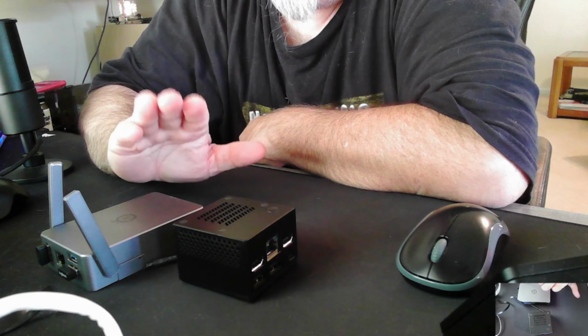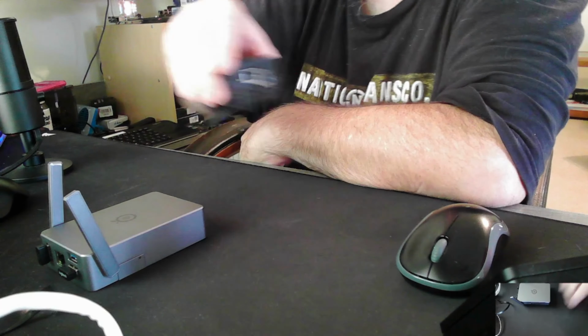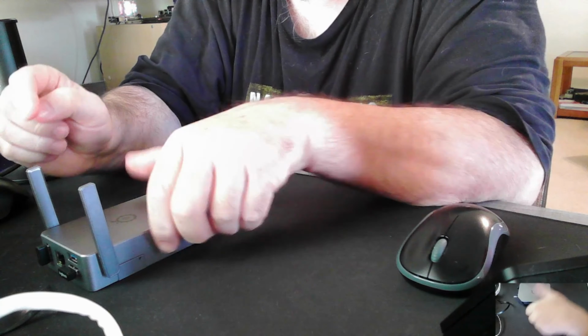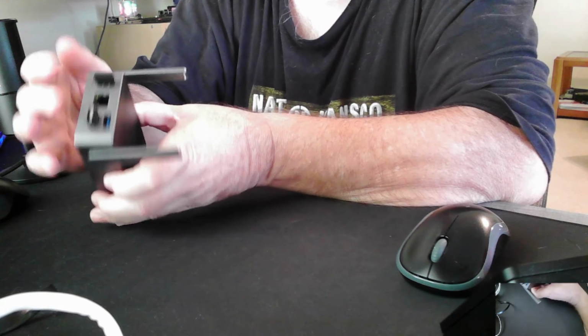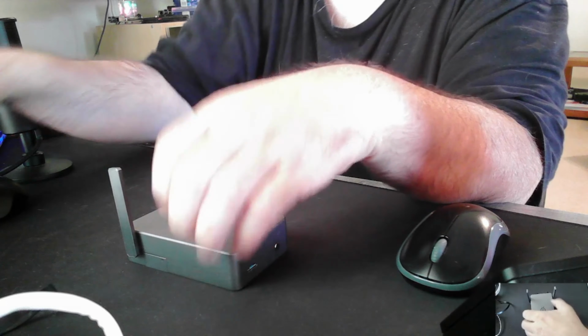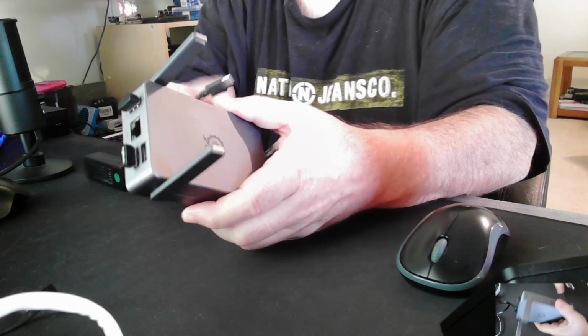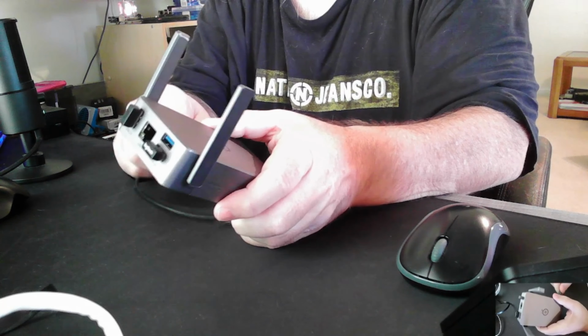So I'm going to go ahead and get the Orange Pi 5B hooked up. I've already got my keyboard and mouse into it. Let's go ahead and we're going to use this power splitter.